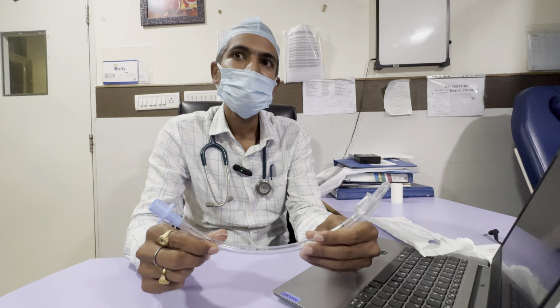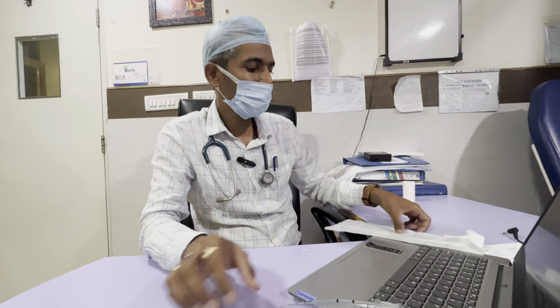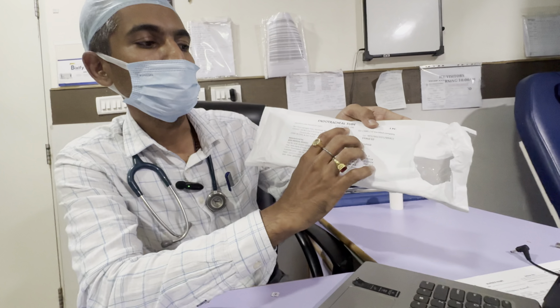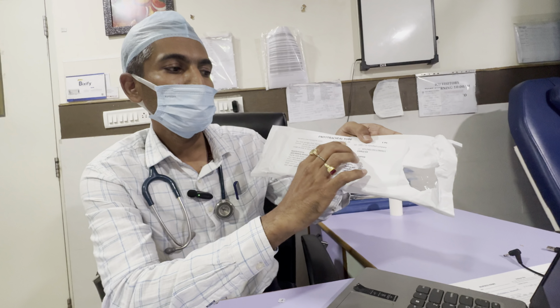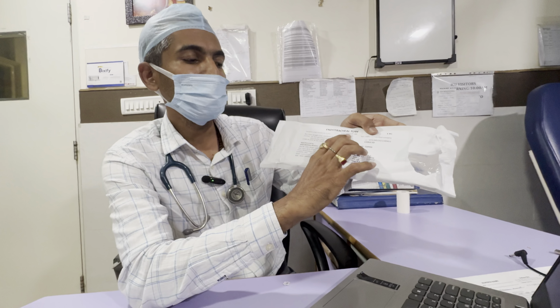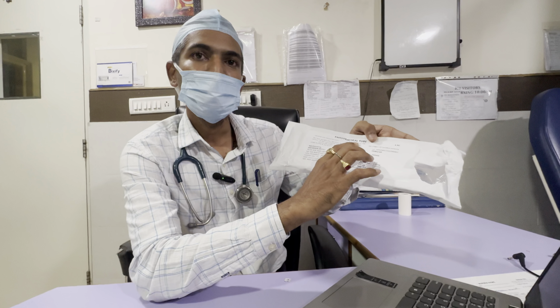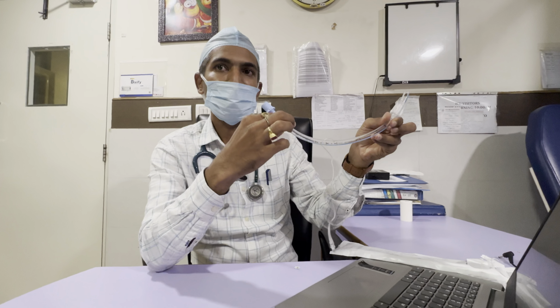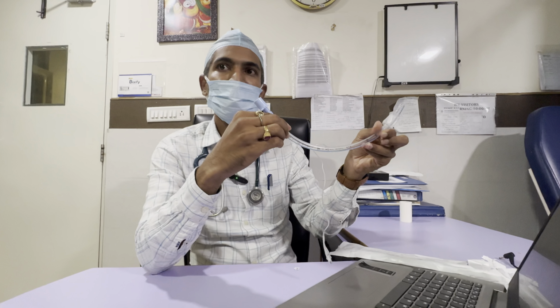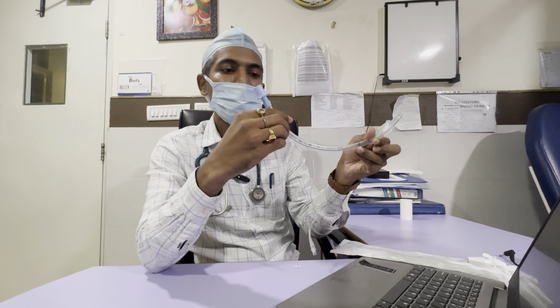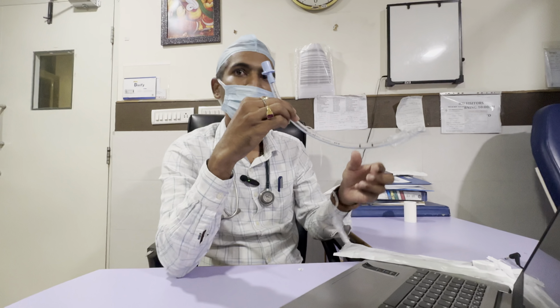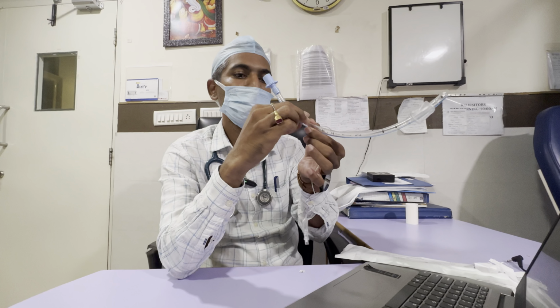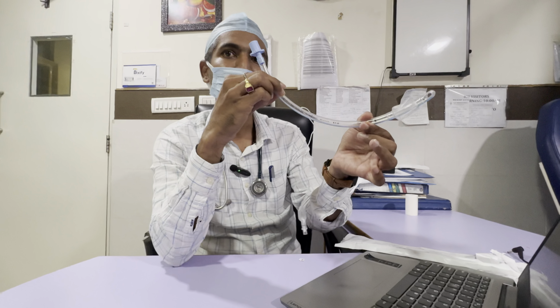The ET tube has a radio opaque line added. Why is it added? I have already explained, X-ray opaque. Whenever we intubate, when we do the post intubation X-ray, this line helps to see the positioning of the tracheal tube. This curve we call the Magill curve. It helps to follow the anatomy of the upper airway, so whenever we insert, the Magill curve aligns with the anatomy of the trachea and makes insertion easier.